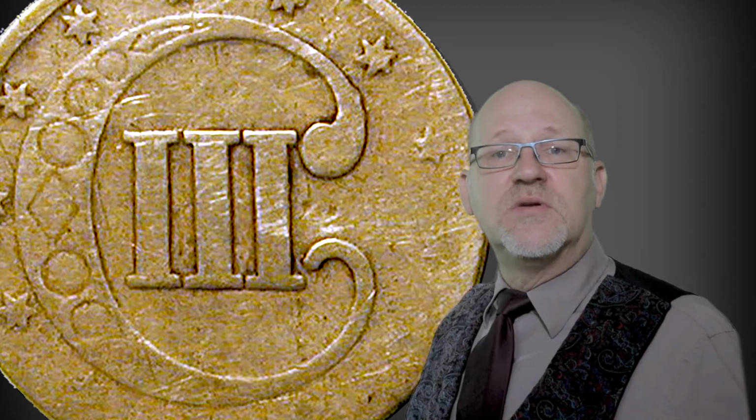Surrounding the letter C are 13 stars, representing the original 13 colonies. These are quite worn in this example, with several of the stars almost completely worn away.